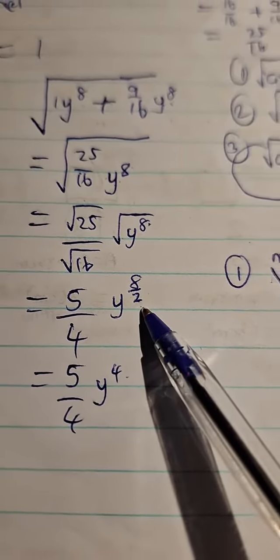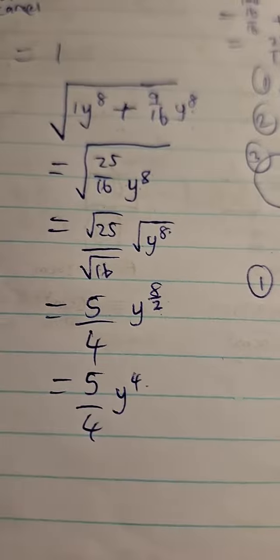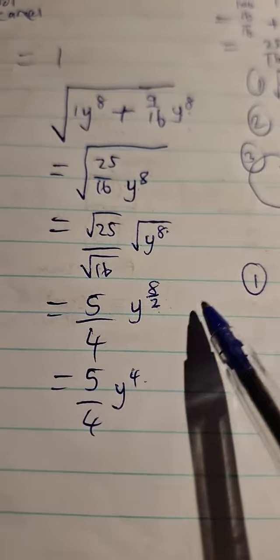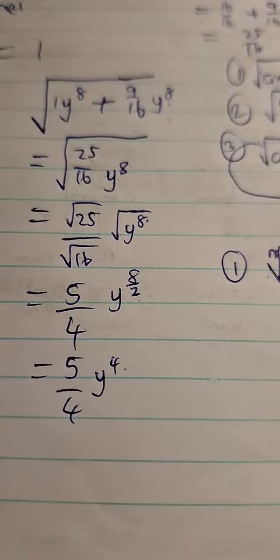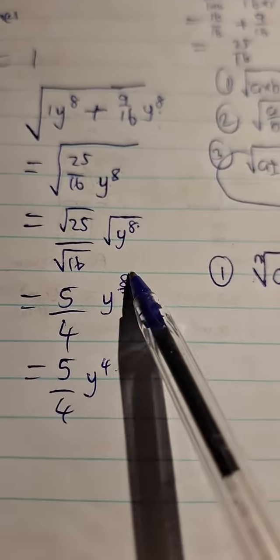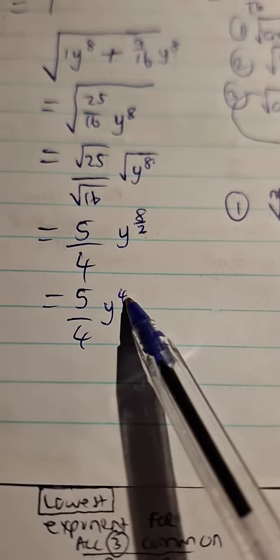That's fine, Nati, that's fine, as long as we get to the answer. That's what we are interested in, because in GEC we are just selecting the option, we move on. Okay? So 8 divided by 2 gives us 4.